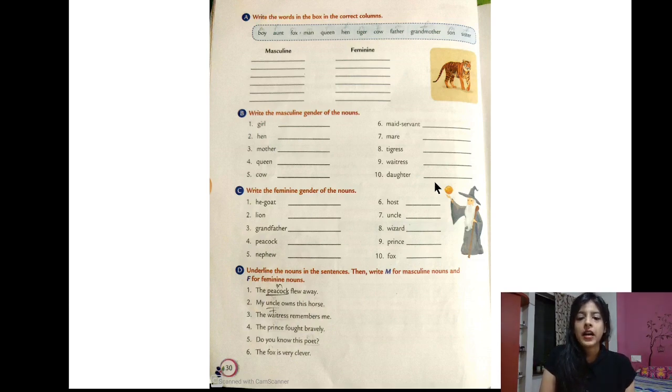Second, my uncle owns his horse. So there are two nouns, uncle and horse. You have to underline uncle and horse, and both are masculine gender. So you have to underline and write M on top of the word.